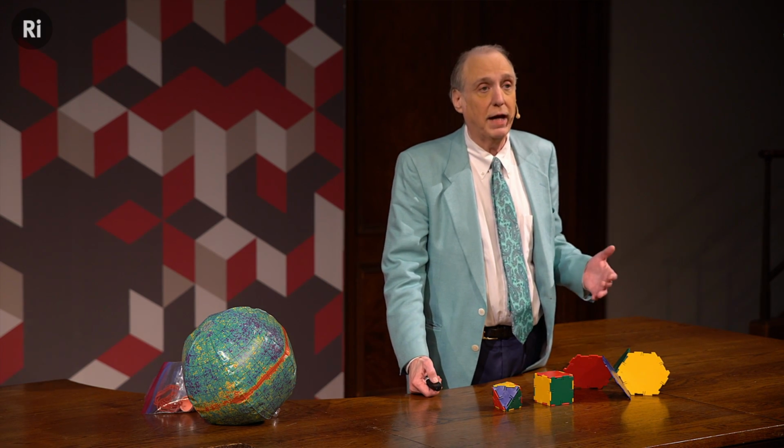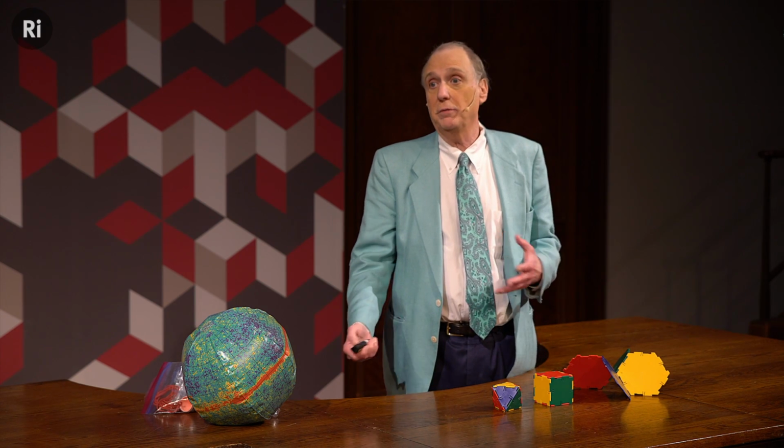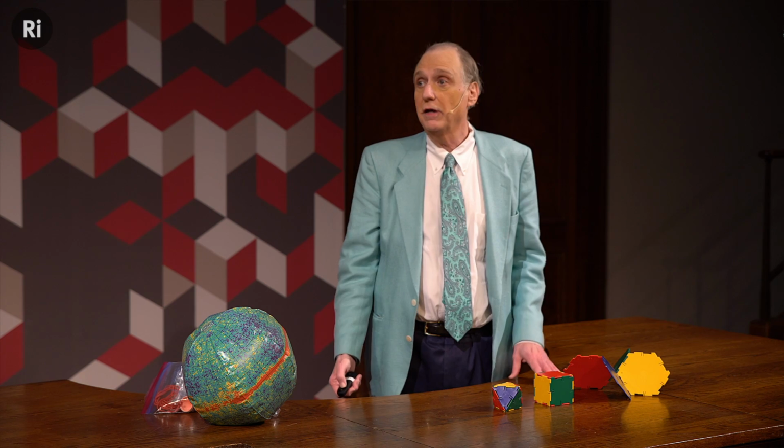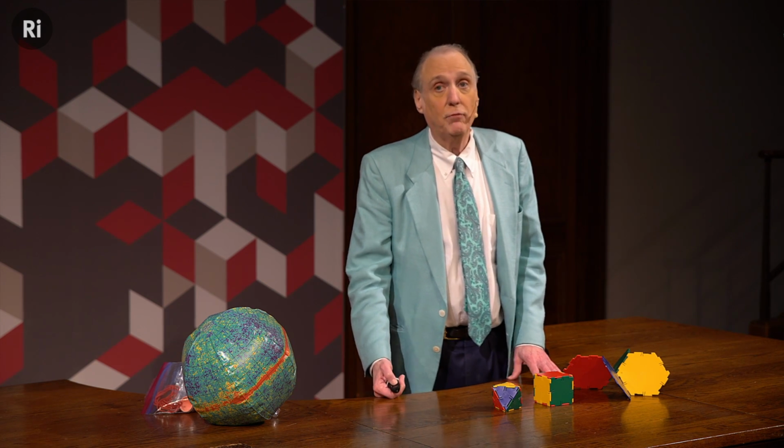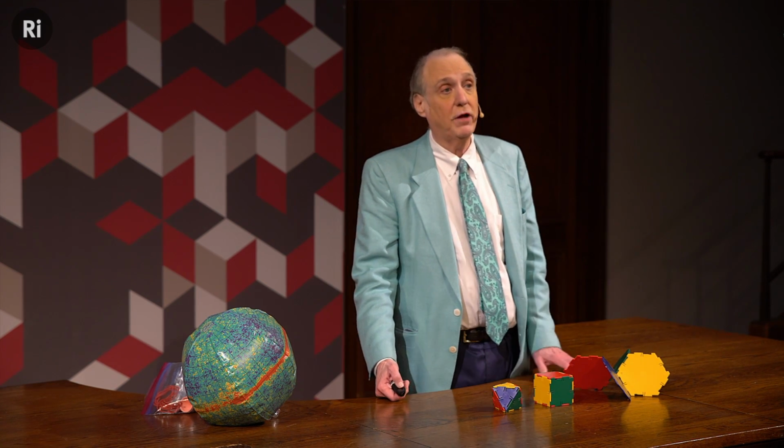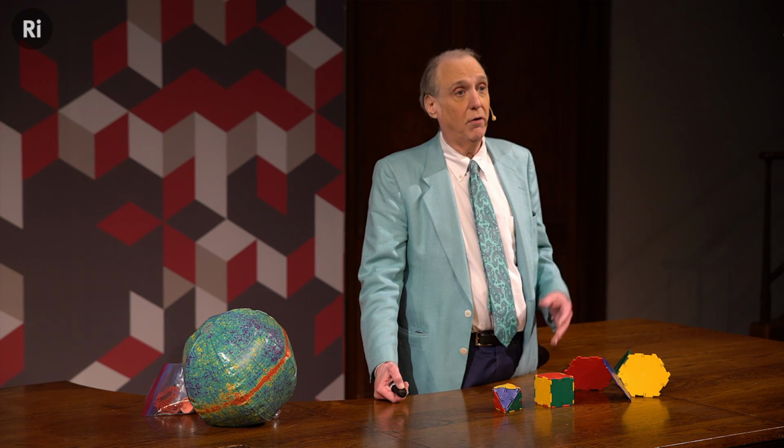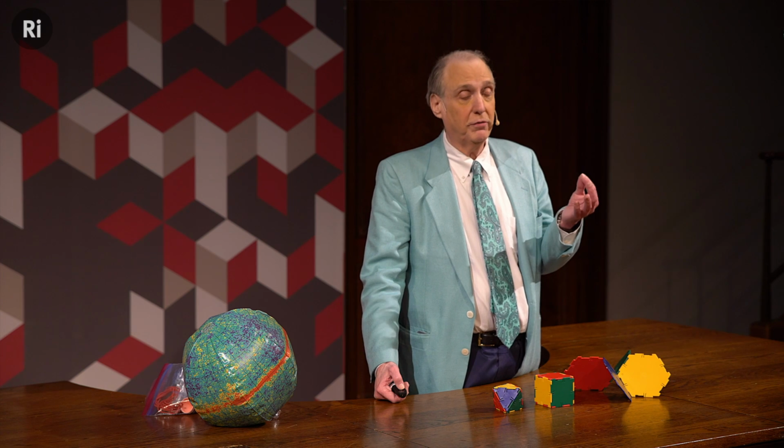And he found, to his surprise, that it was several times larger than the mass that could be accounted for by the galaxies. So he called this extra mass dark matter. And we know today that this dark matter must be made of not ordinary materials. Ordinary matter is made of protons, neutrons, and electrons, and this has to be made of something else.